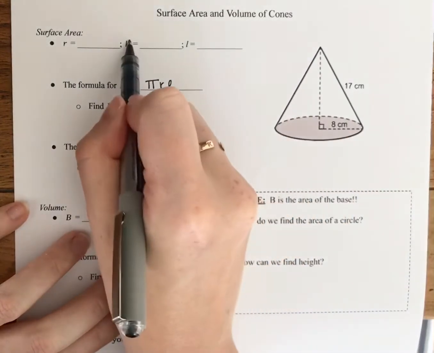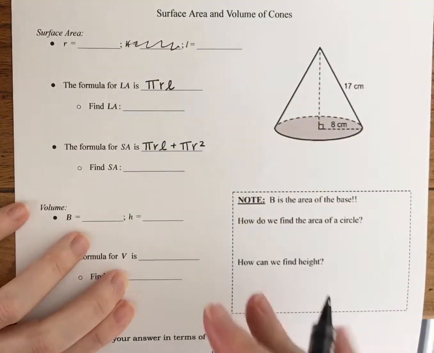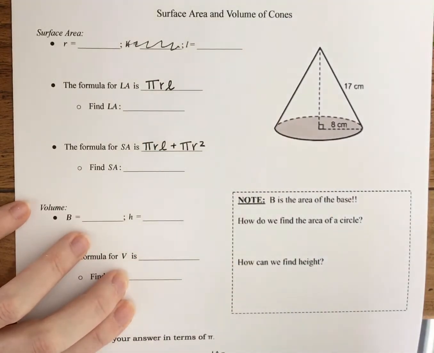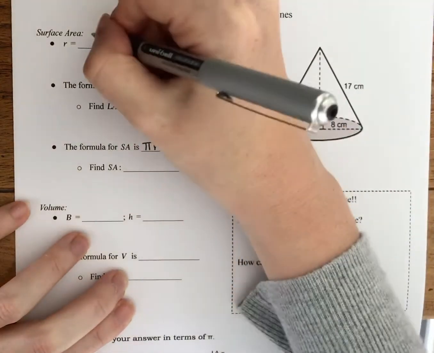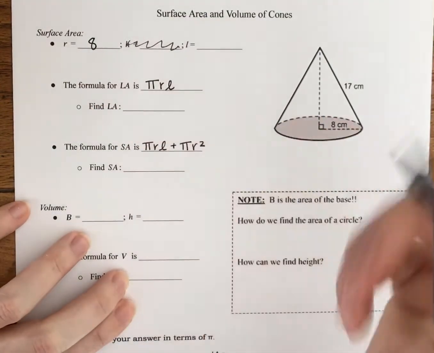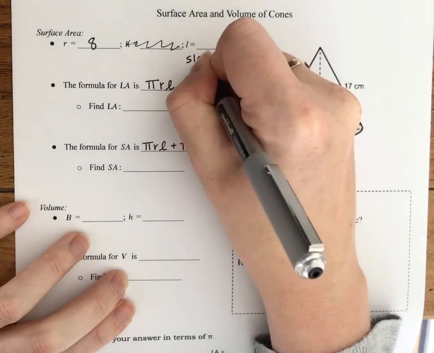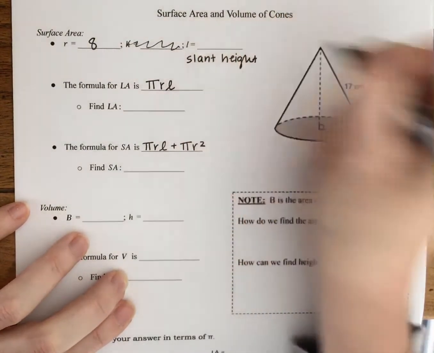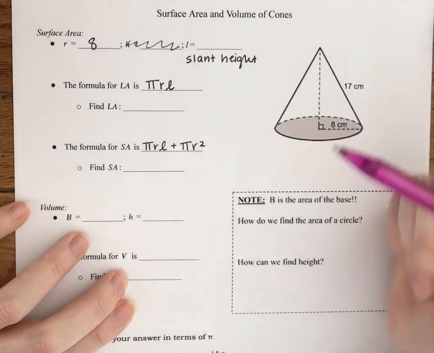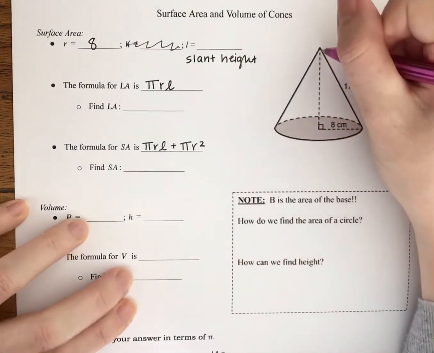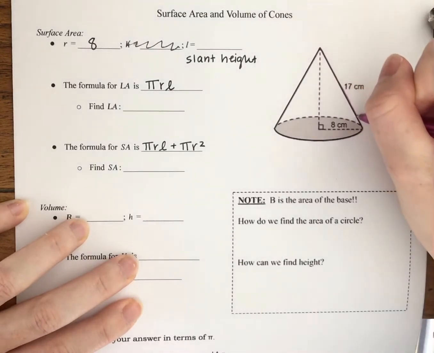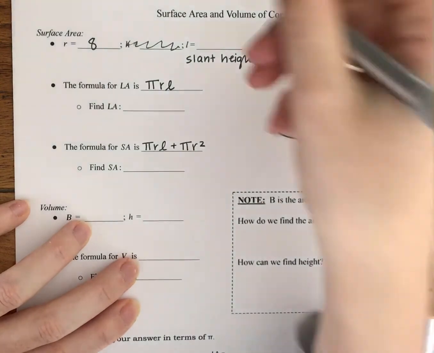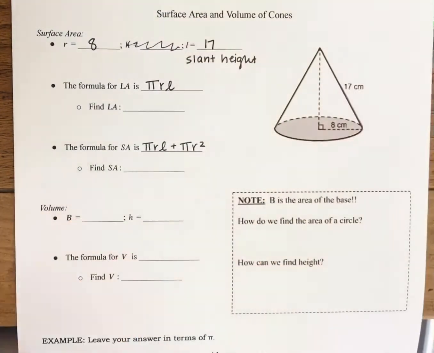So we actually don't need the height for surface area of a cone, so I'm just going to cross that off for now. So r is radius. You have seen this many times before. In our example here, the radius is 8, okay? The L is my slant height. All right, and my slant height is the distance from the tip of my cone to the edge of the circle. So exactly what it sounds like, the slanted height, okay? In this case, my slant height is 17.